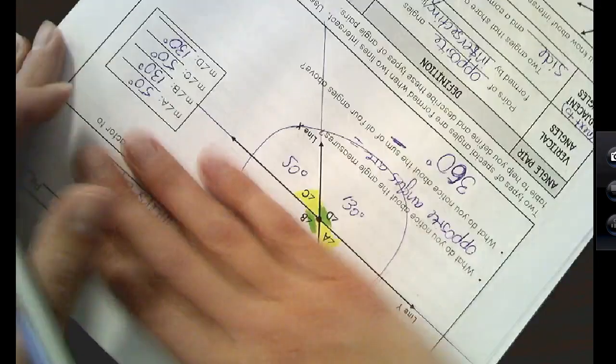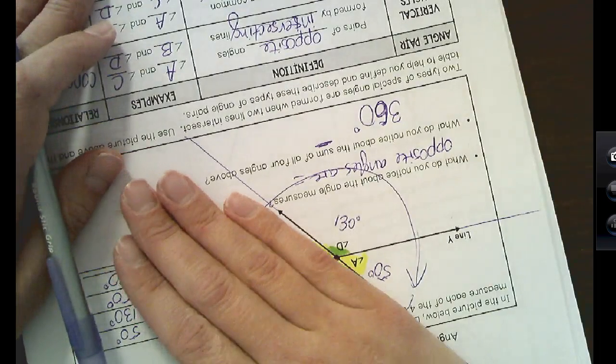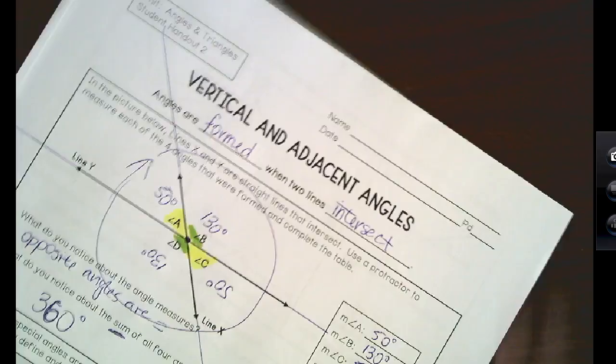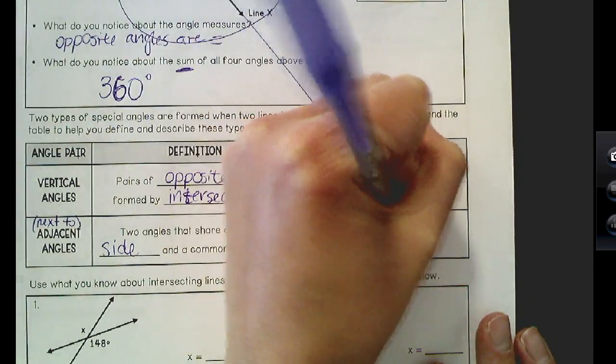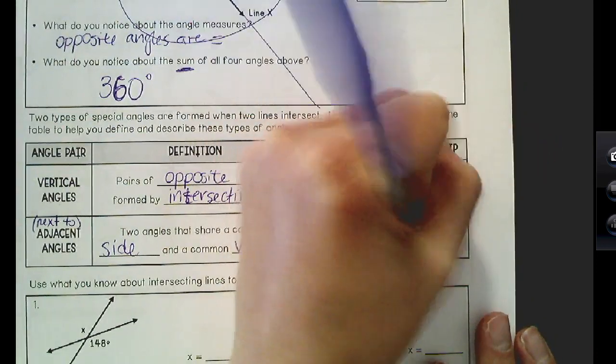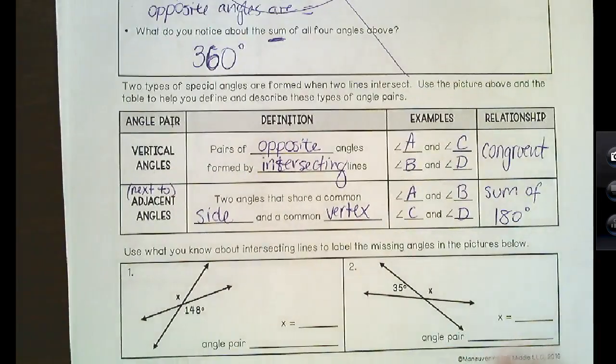If I were to look at C and D, 50 plus 130 is 180. And if I were to look at D and A, 50 plus 130 is 180. So when we're talking about the relationship of adjacent angles, we would say sum of 180 degrees. So adjacent angles have a sum of 180 degrees.